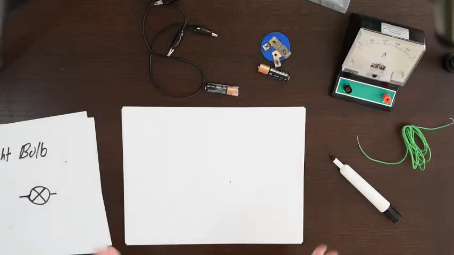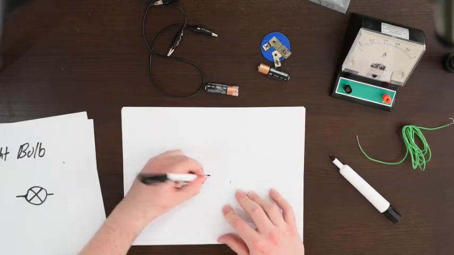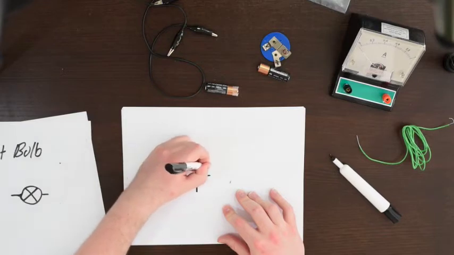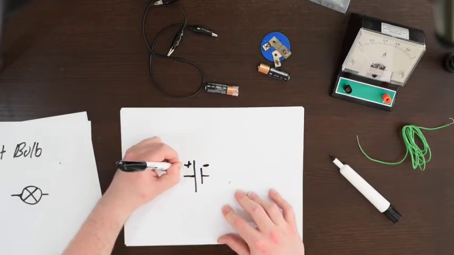There are 2 lines that are right next to each other. One represents positive, one represents negative. So there's a long and a short. The short is the minus, the negative side, the plus is the positive side. Right? Now, this is a single battery, the single cell battery.